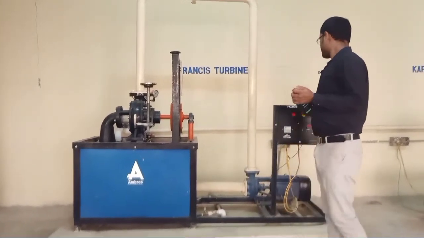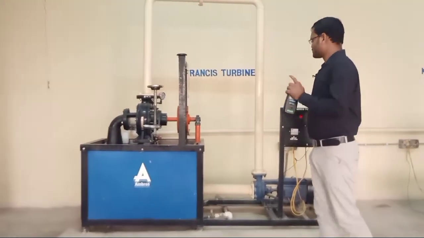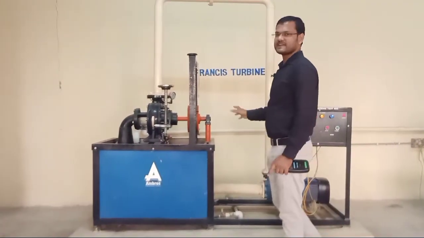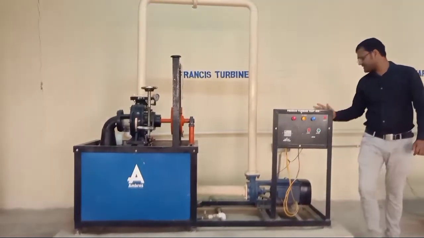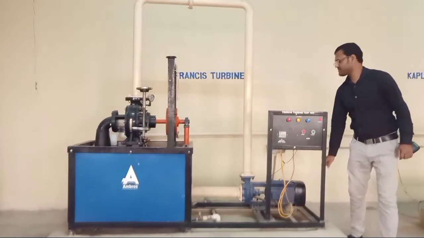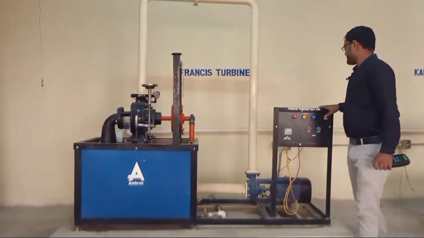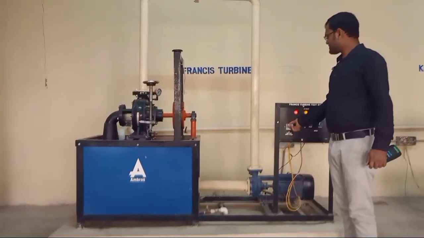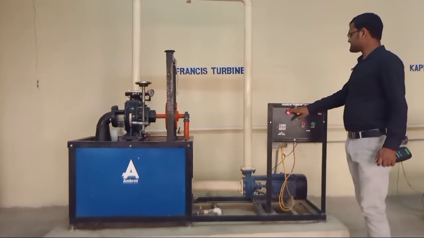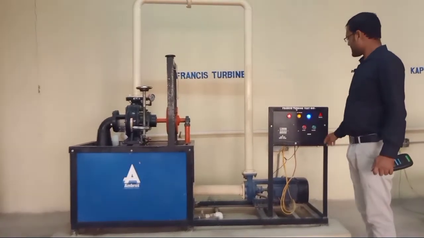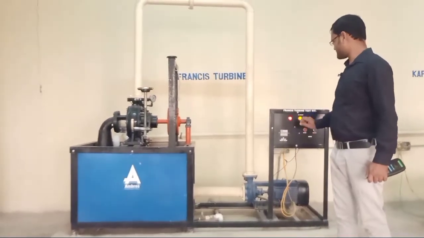This is a workable model of the Francis turbine. Now I am going to introduce all parts of the Francis turbine. Here are two kinds of parts, one is mechanical parts and the other is electrical parts. These are electrical parts, and all these parts are mechanical parts. This is the 3-phase MCB, and this is the indicator of 3-phase, and this is the starter switch and this is the stop switch.